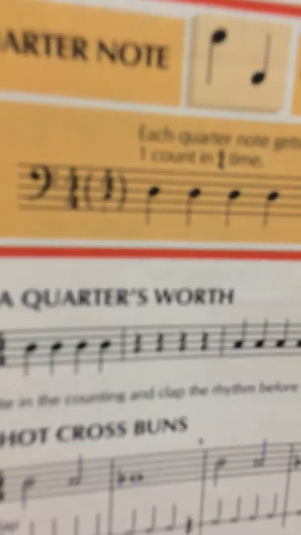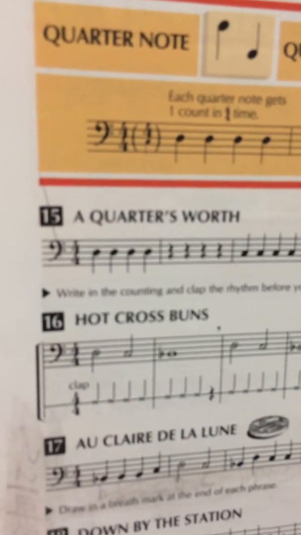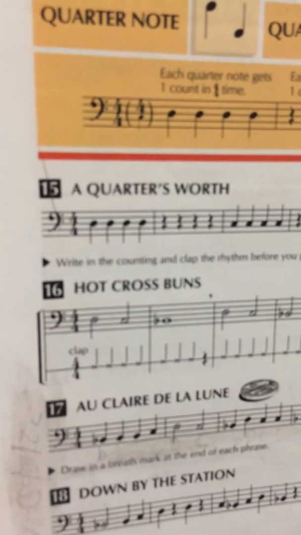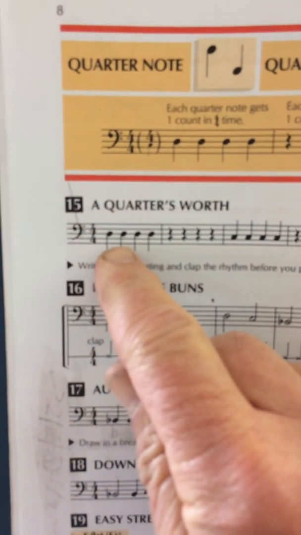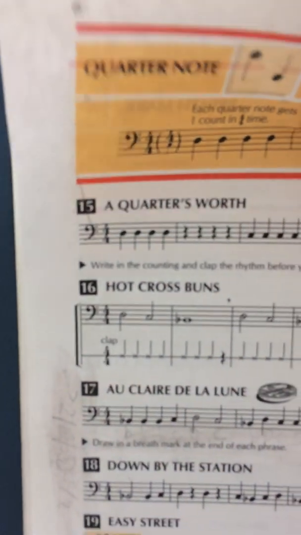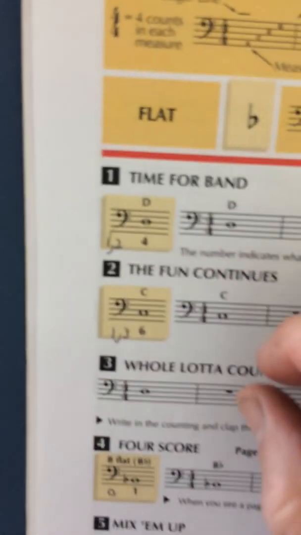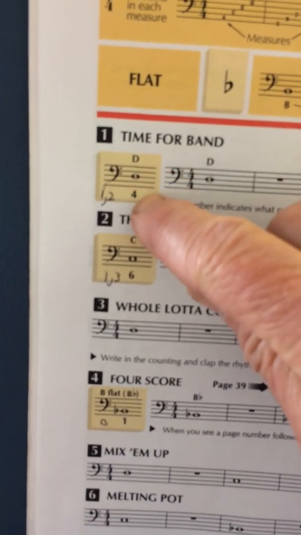rests got one count of sound. Now, notice that the quarter notes are solid, they're filled in, they're not hollow like half notes. But you still look at the line or space that they're on in order to tell what they are. So if we look at these first 4 notes, we'll notice that they're on the 3rd line counting up from the bottom. If we go back to page 6, it looks like it's the D that's on the 3rd line up, the 4th position.